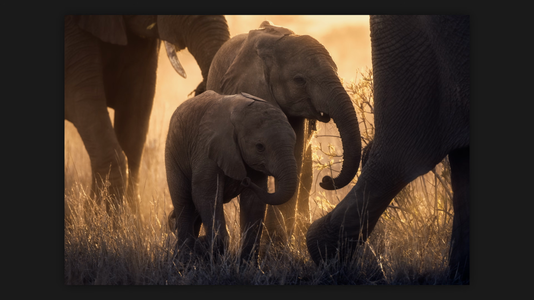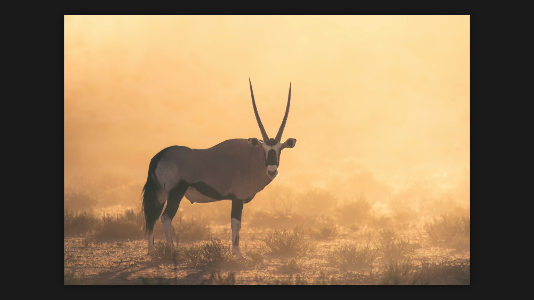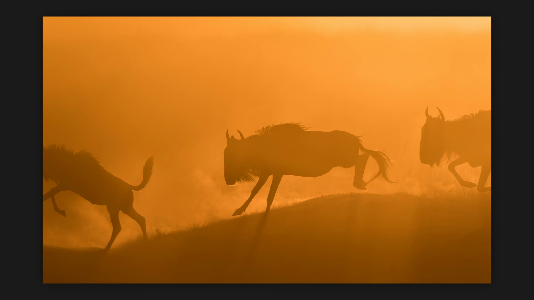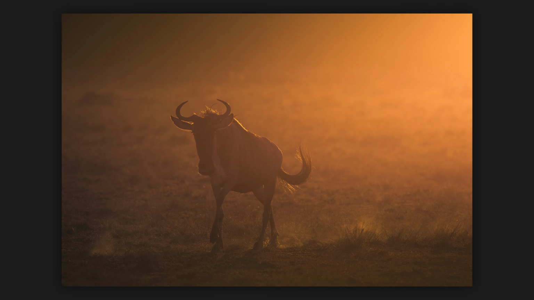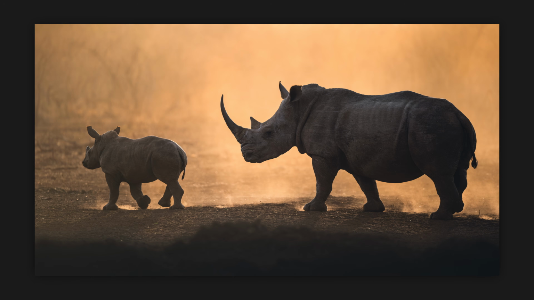Golden light and dust are a magical combination that can transform a photo. When the sun is low, dust catches the light and makes the entire scene glow with atmosphere. The best way to maximize this effect is to position yourself for backlight, with the sun behind the dust and your subject in front. This gives the strongest glow, turning ordinary movement, like animals walking through the dust, into something visually powerful and dramatic. Whenever I see dust in the air during golden hour, I always look for ways to shoot directly into the light, because that's when the glow is at its most striking.